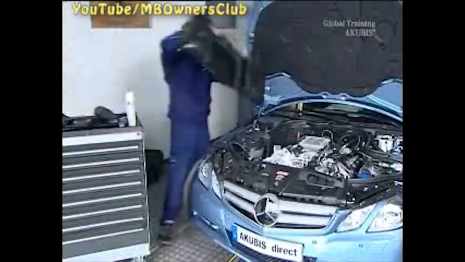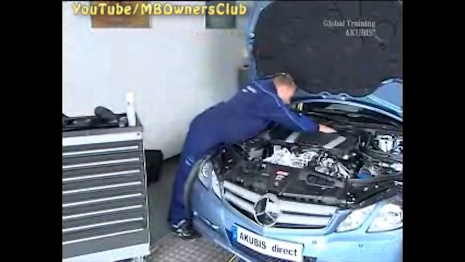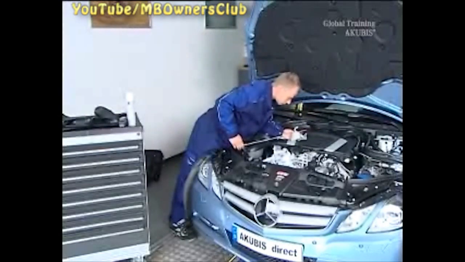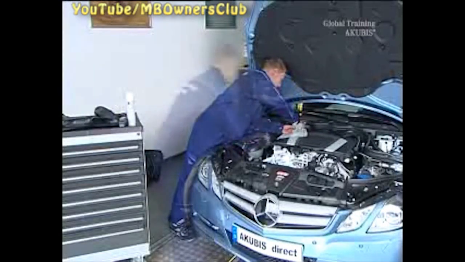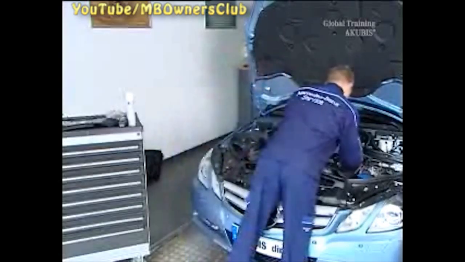In order to find out whether oil is escaping at this point, an extensive drive test is necessary. The vehicle's oil level must be checked before the test drive. Then fit the air filter housing and the intake hoses. And off you go. The engine oil must be run hot during the test drive to ensure that it escapes at the leaking point.